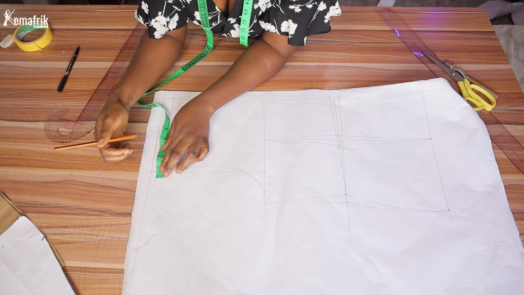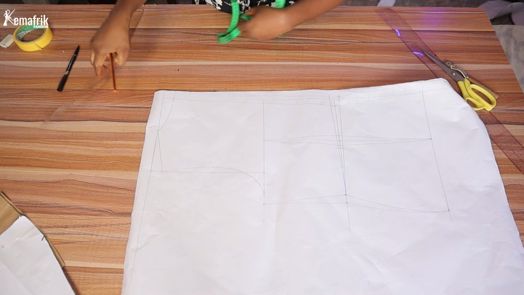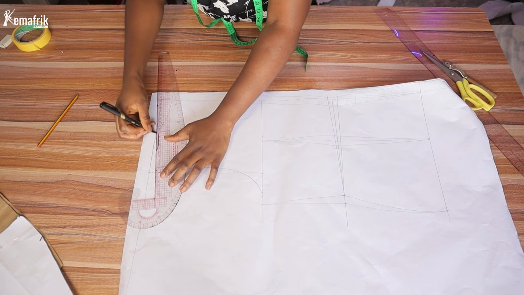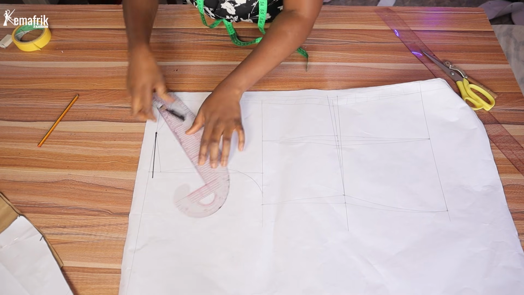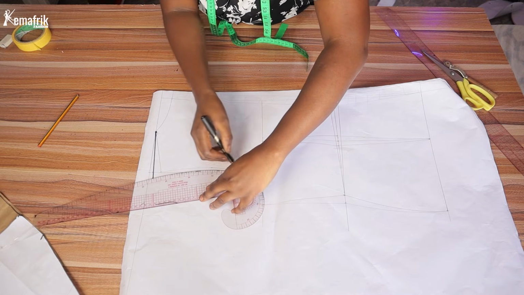Now I am not making use of a full pattern. This is half of the back. Okay, that's because the back is symmetrical. It is not asymmetrical like we have at the front. So here is my shoulder line for the back, and I'm creating the armhole curve like so.